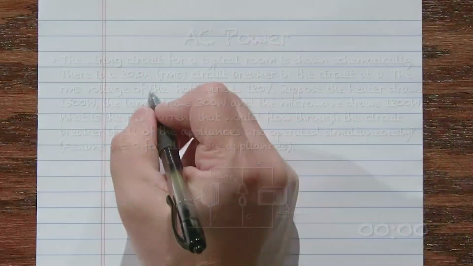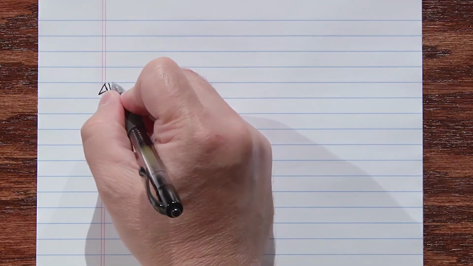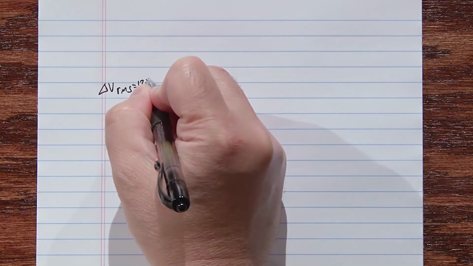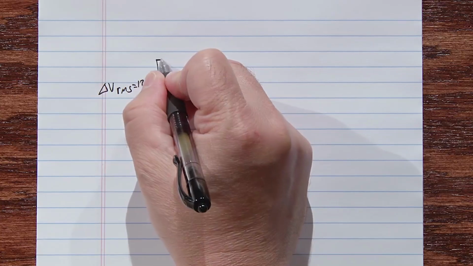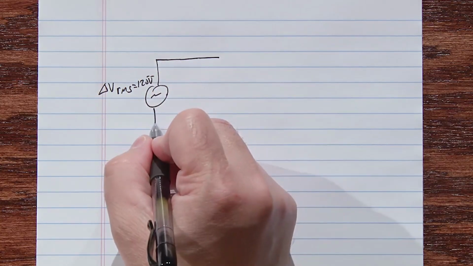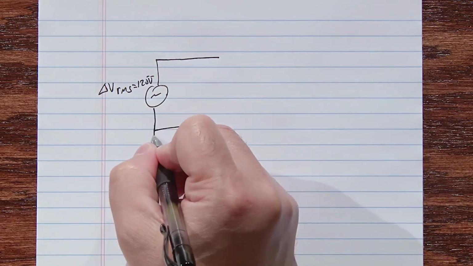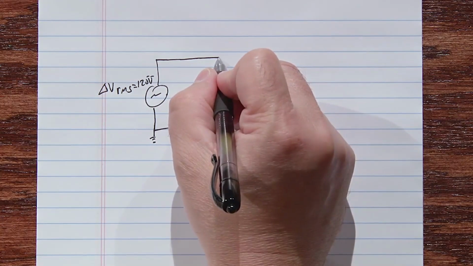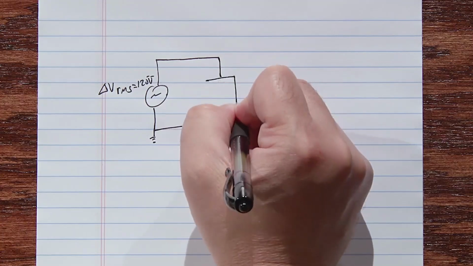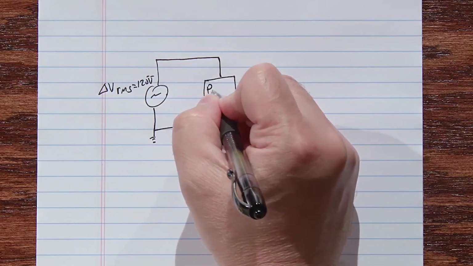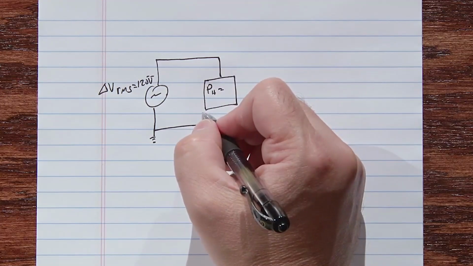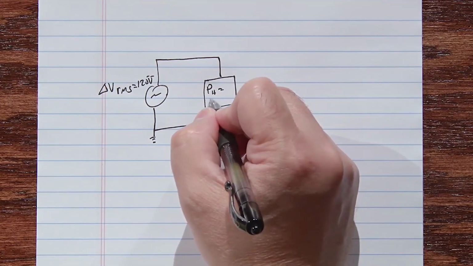Here's our circuit diagram. Here's our power supply. Delta V RMS is equal to 120 volts. So that's whatever is supplying power to your home. This is grounded, so that's 0 volts down here. And we have a heater. The power to the heater is equal to 1,500 watts.